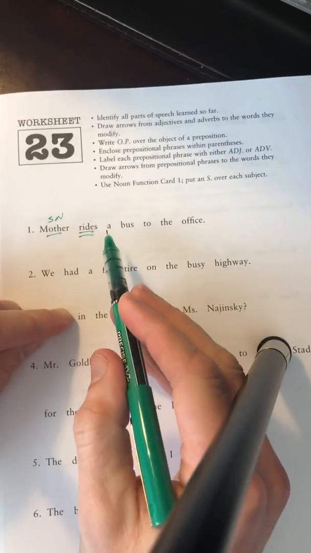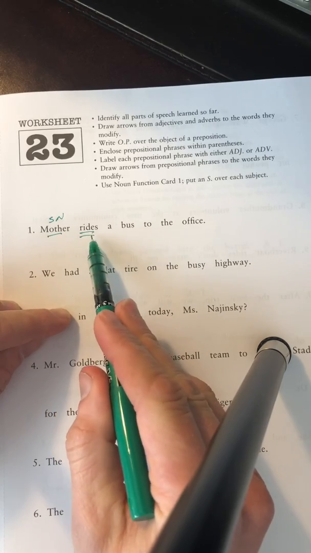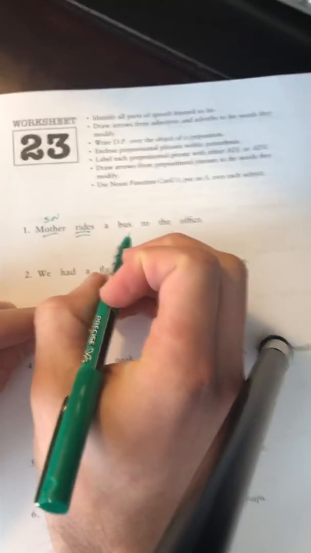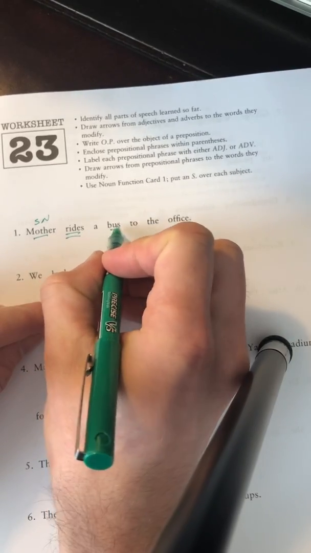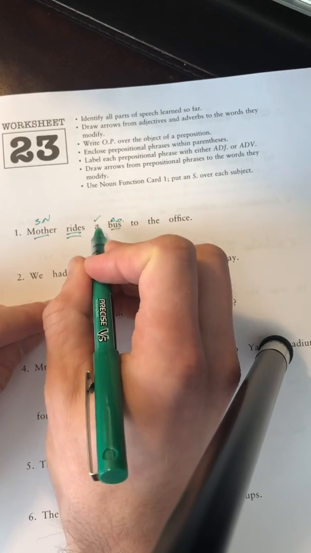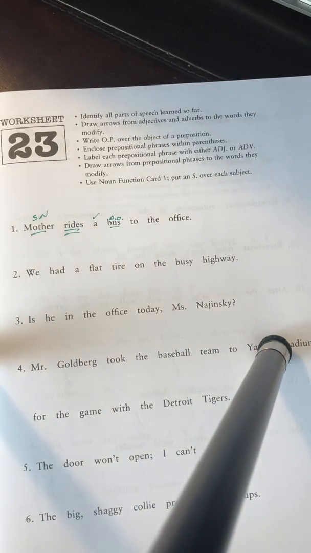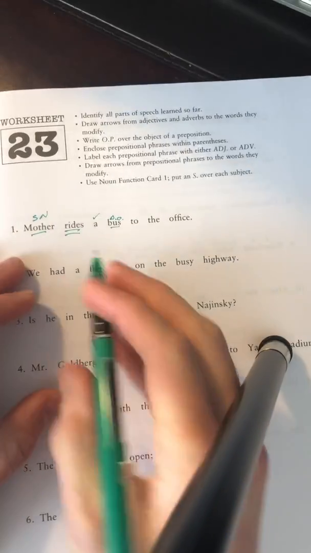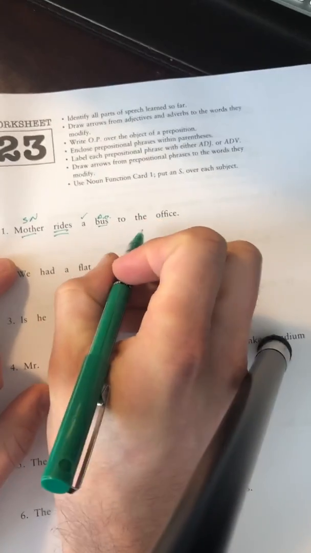Mother rides. Now, rides. Who or what rides? Mother rides. Mother rides what? Mother rides a bus. So bus is a noun, it is the direct object. Article adjective right there. You may remember with these videos, I'm not actually drawing arrows for article adjectives, just for the sake of keeping things a little cleaner and a little clearer since we're doing it on video. So, a bus to the office.